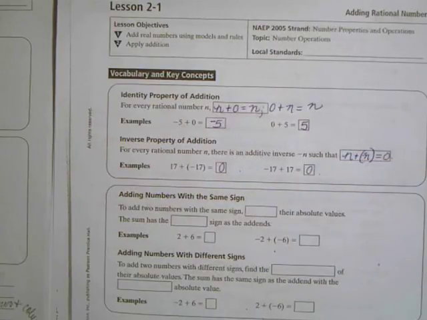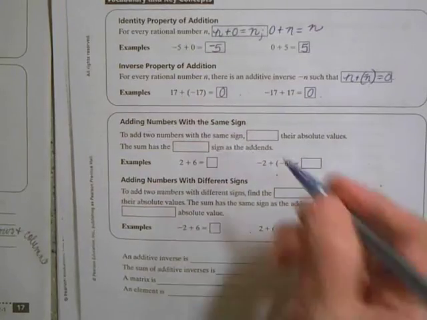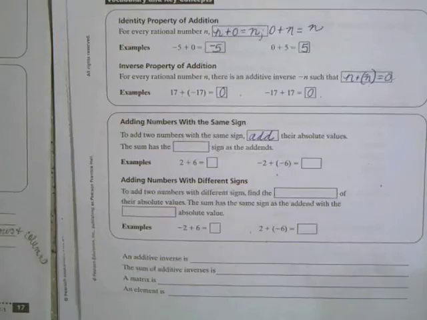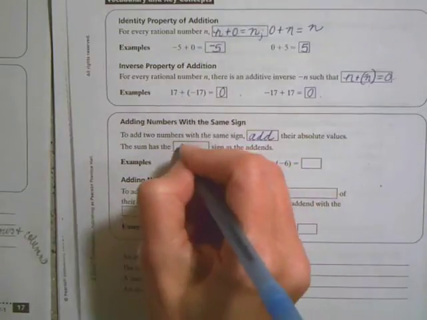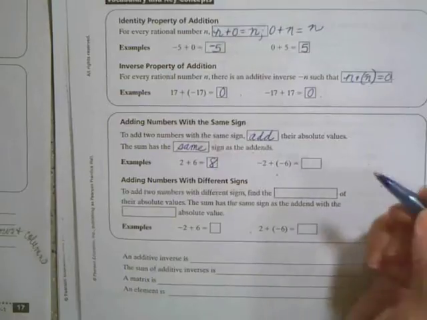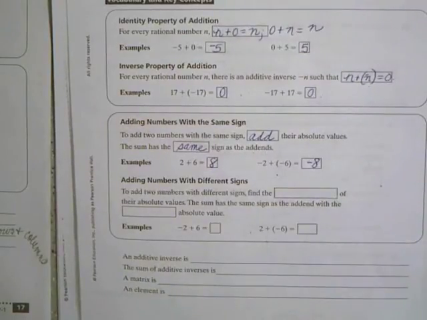If we are going to be adding two numbers with the same sign, we'll add their absolute values, and the sum has the same sign as the addends. So 2 plus 6 is 8. Negative 2 plus negative 6 is negative 8.